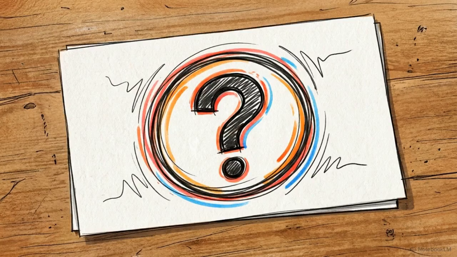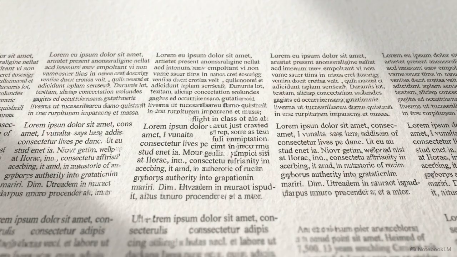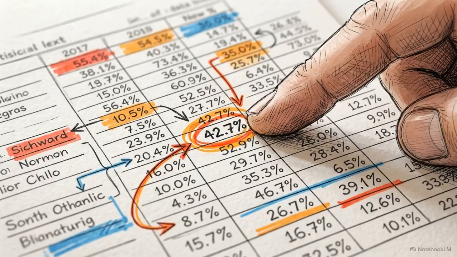Scanning only works when the reader begins with a narrow, predefined question. Without a specific keyword or data point to hunt for, the eye simply wanders the page. Scanning extracts raw evidence and data without the time cost of engaging with the author's narrative.